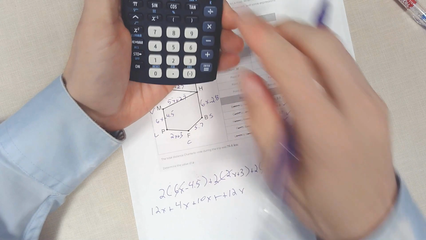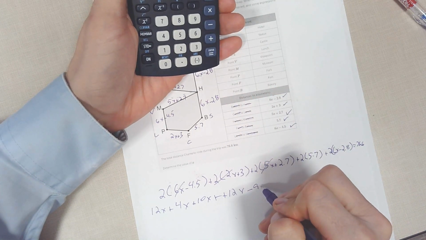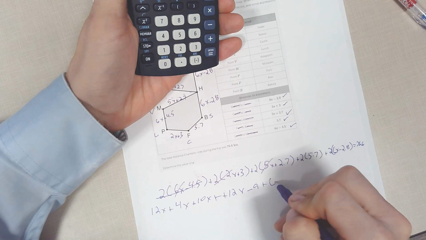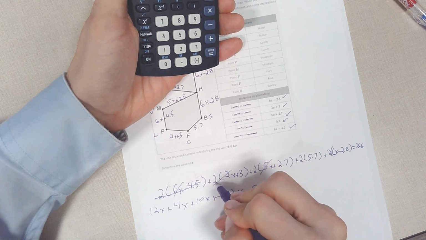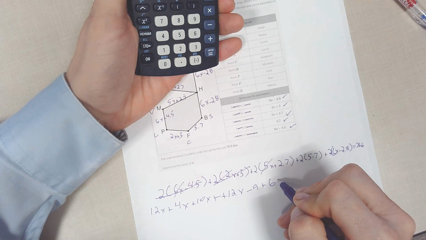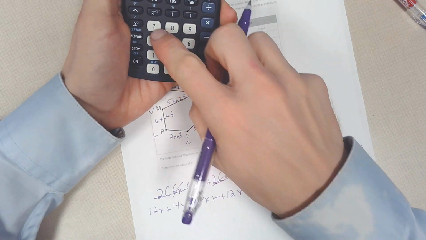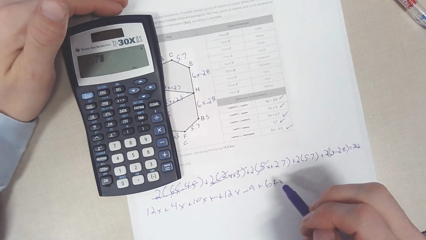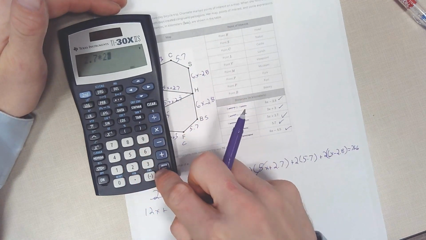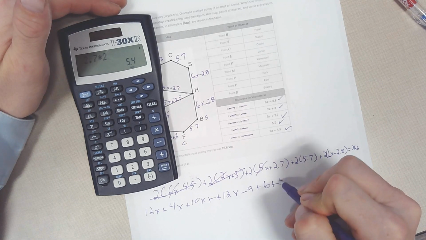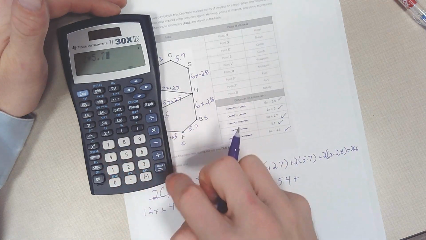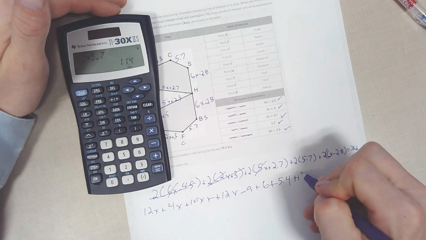All right, and we're going to have negative 9 plus 6 plus 2.7 times 2 is 5.4, plus 2 times 5.7 is 11.4.